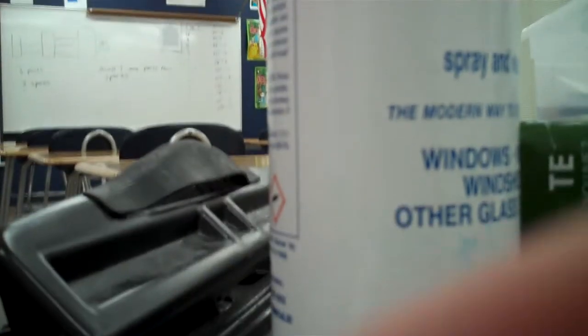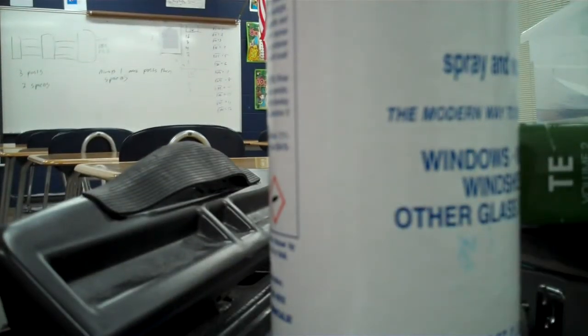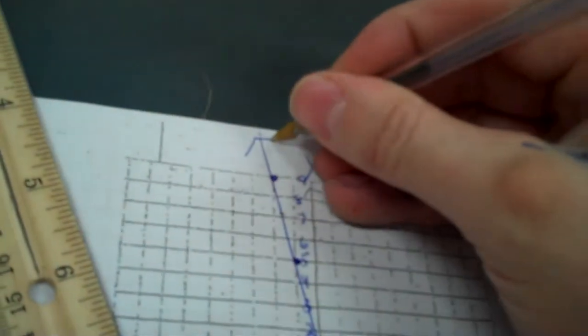Then 1, negative 3. So I go to 1 on the x, which is here, and then negative 3 on the y, which is here. And then 2, negative 7. So I go to 2 on the x, which is here. Negative 7 is here. So those points line up perfectly. Now you take a ruler, make that line as straight as you possibly can, and put arrows on each side of your line.